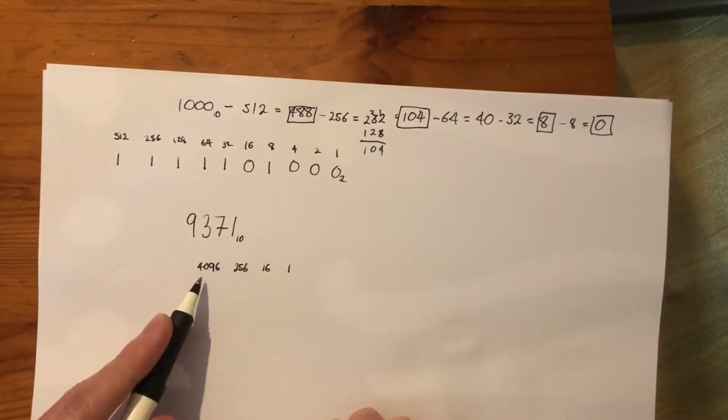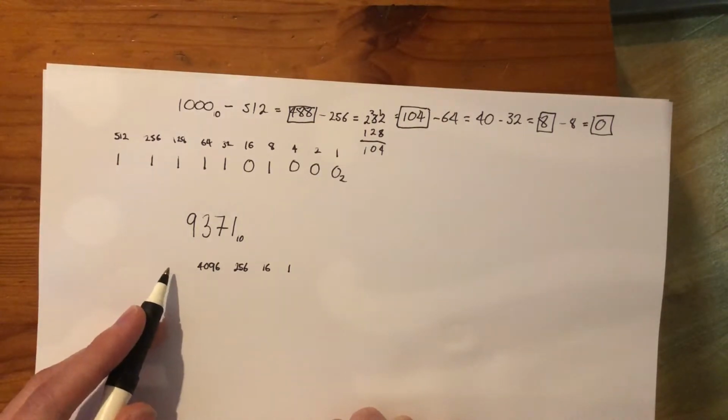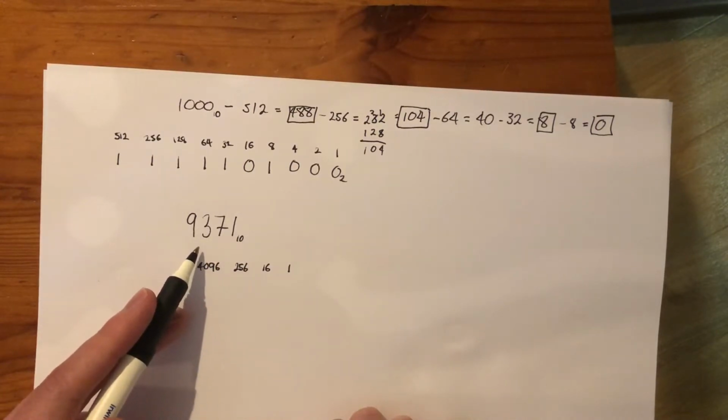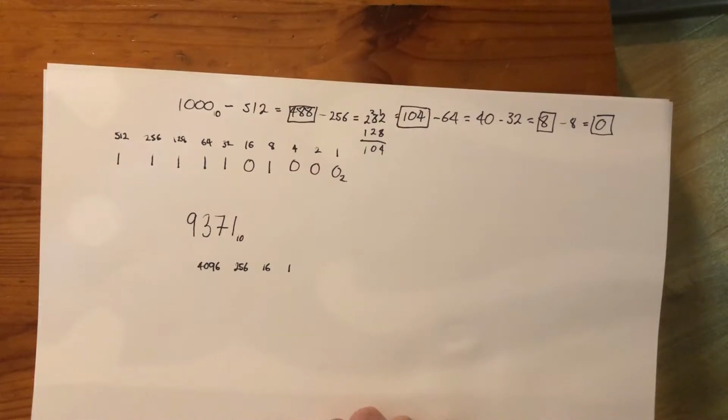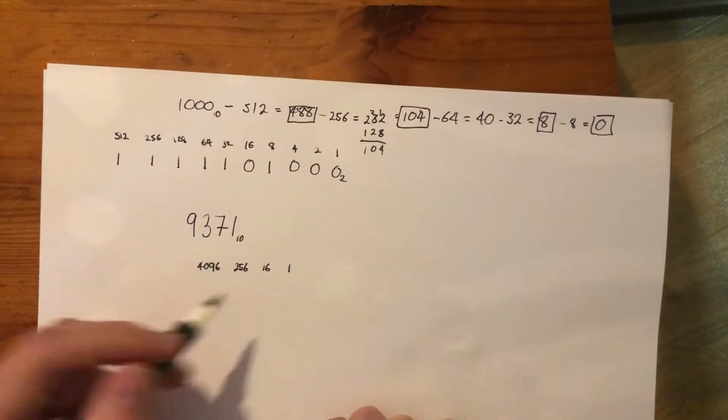Now I know that if I times 4,096 by 16 to give me the next place value, that would definitely be bigger than 9,371. So I can stop there, and now I work from left to right.